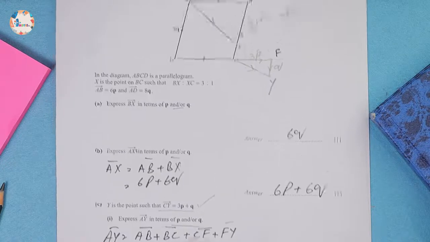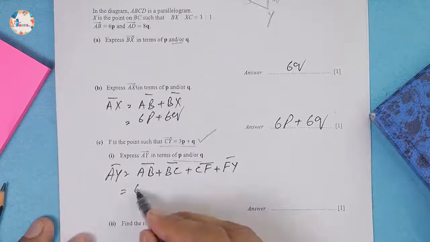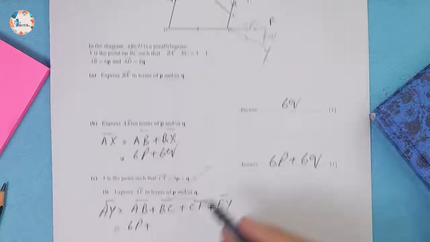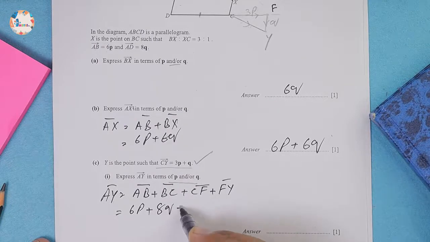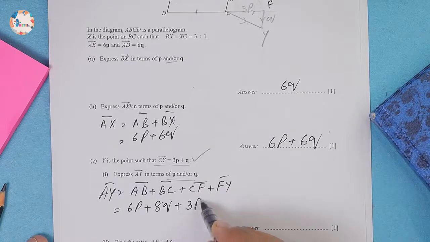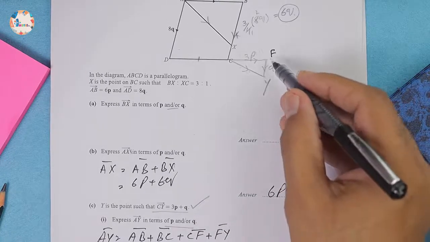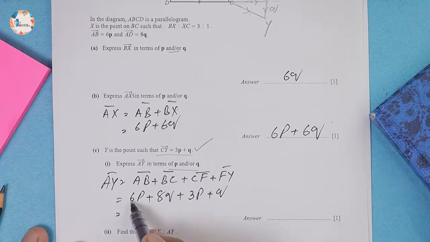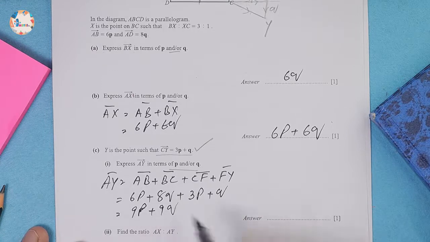And if we replace the values, AB is 6P, so I will write here 6P, plus BC is 8Q, so we will write here 8Q, plus CF is 3P, so I will write here 3P, and plus FY is Q, so I will write here Q. Now we can add 3P plus 6P will be 9P, and 8Q plus Q will be 9Q, so plus 9Q. Our answer will be 9P plus 9Q for this part.